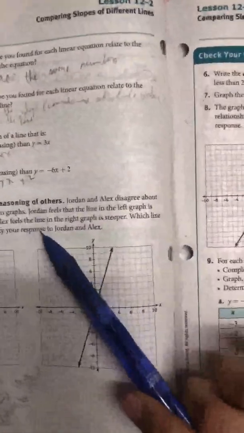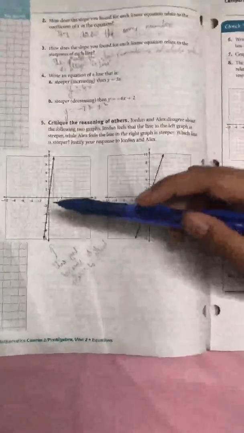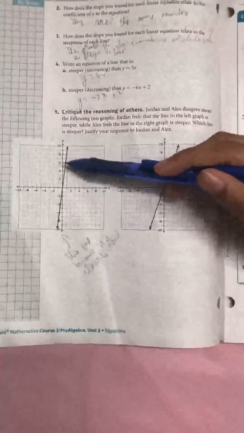Jordan and Alex disagree about the following 2 graphs. Jordan feels that the line on the left graph, which is this graph, is steeper, while Alex feels the line on the right graph is steeper. Which line is steeper? Justify your response to Jordan and Alex. So this one is steeper because this line is closer to being vertical, and plus the slope of this is greater than the slope of this line. So that's why Jordan is correct while Alex is wrong. So let's move on to the next page.